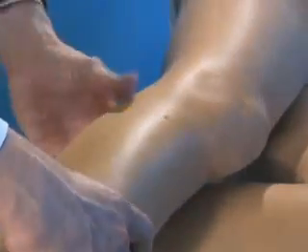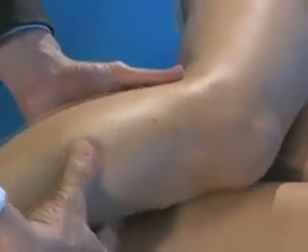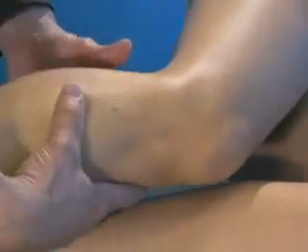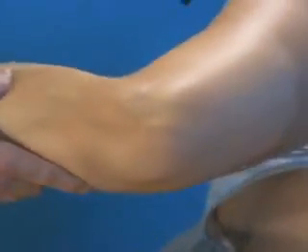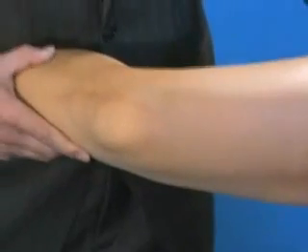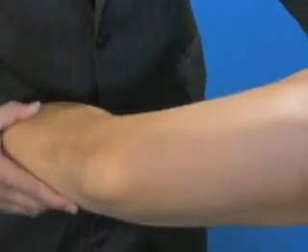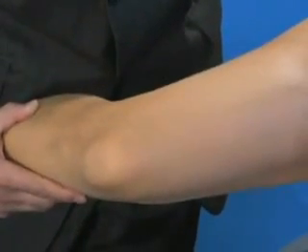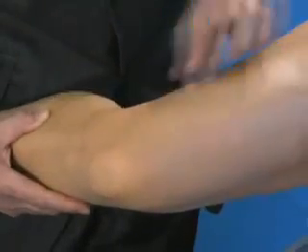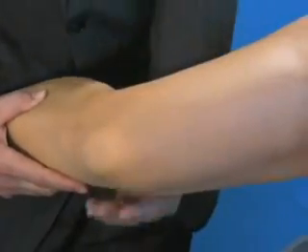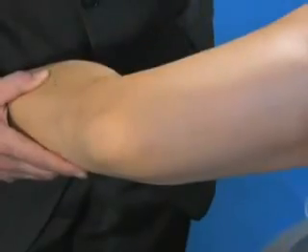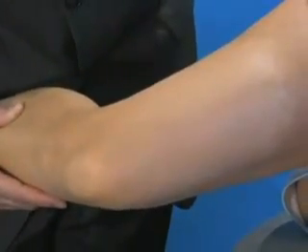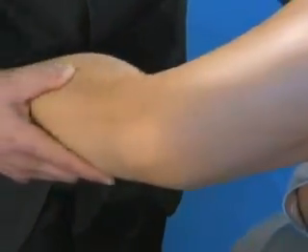IT band syndrome at the knee. Another way to evaluate for a tight IT band is to do what we call an Ober's test. What we'll do is bring her hip into full extension, and then as she's in full extension, start to drop the knee down. If she's particularly tight in her iliotibial band, the knee will not come down to the table or will not come down below the level of the opposite knee, indicating a tight IT band, which places her at risk of iliotibial band syndrome.